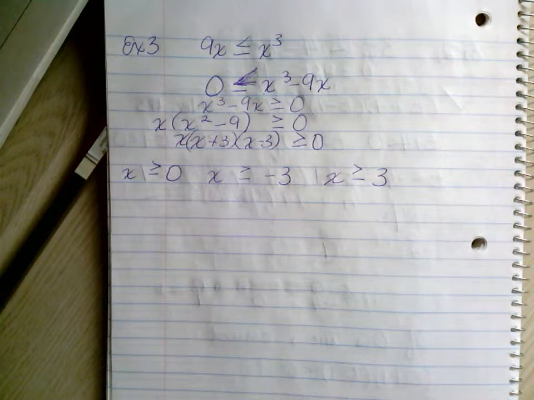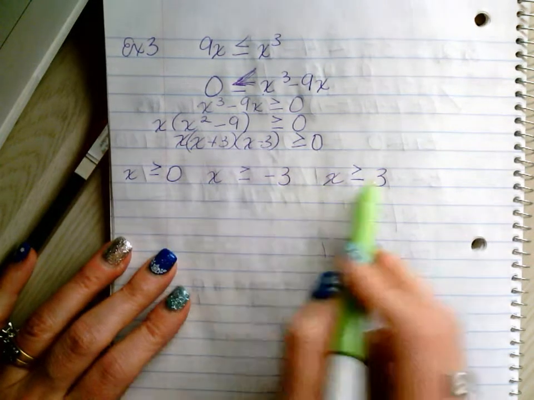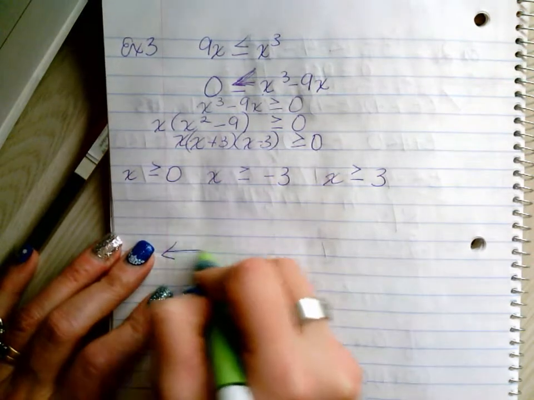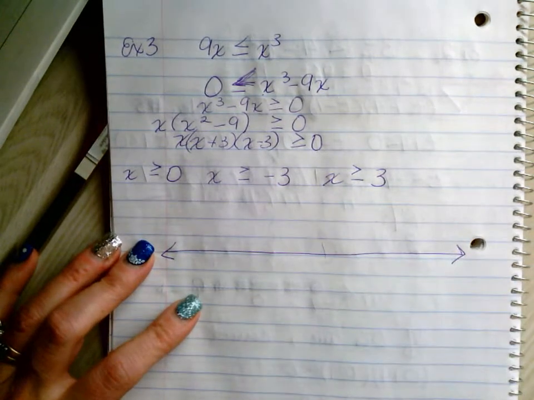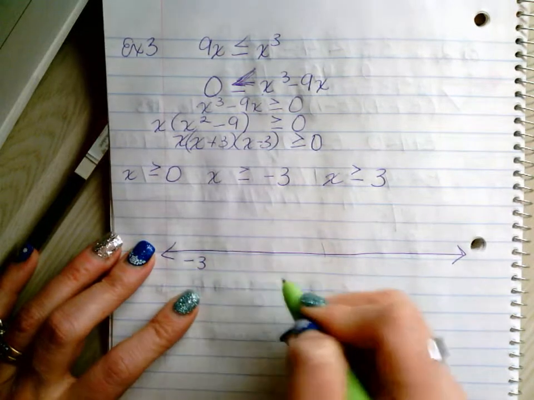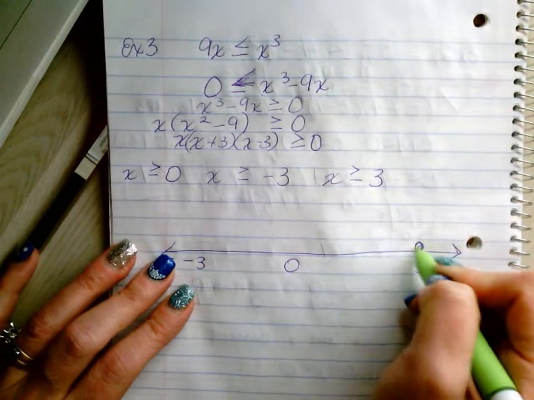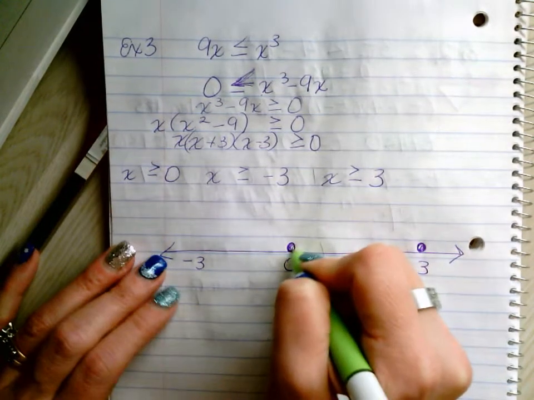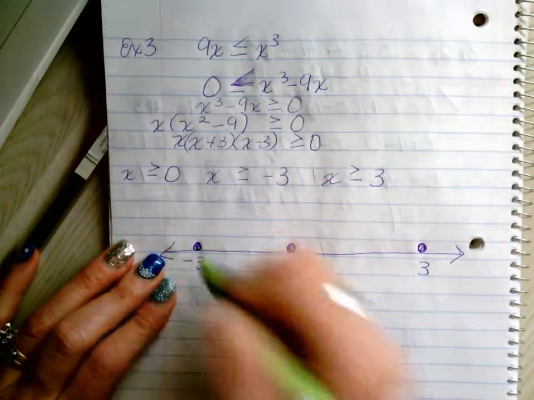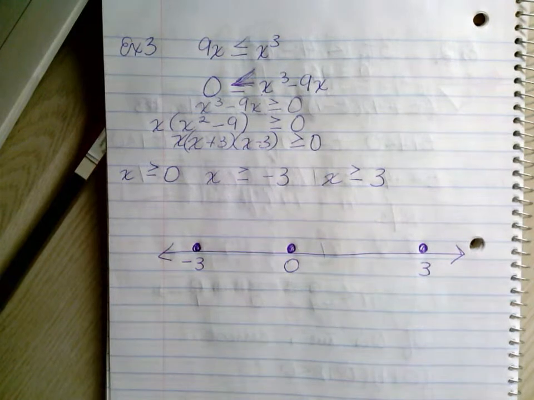I will take the numbers and I will plot them, the 0, the -3, and the 3. You might like the way the book does it better. -3, -2, -1, 0, and 3. And less than or equal to means they're solid circles. Okay, now the question is, what do I shade?